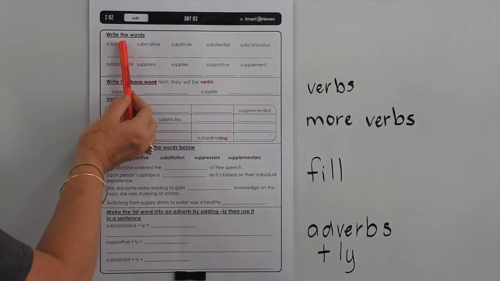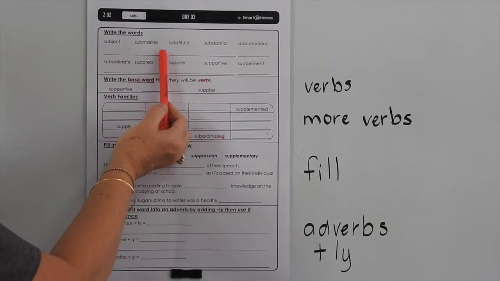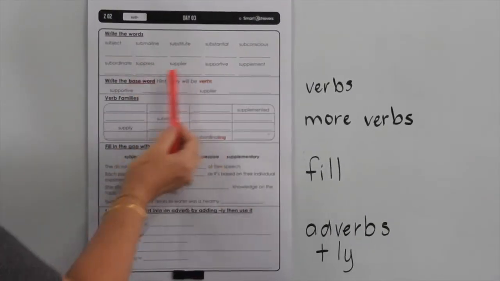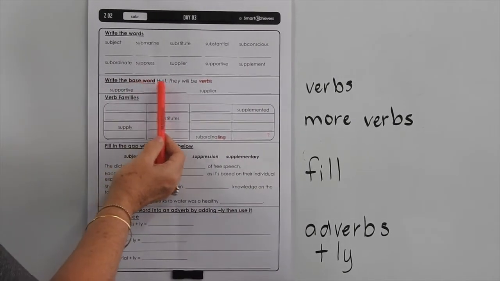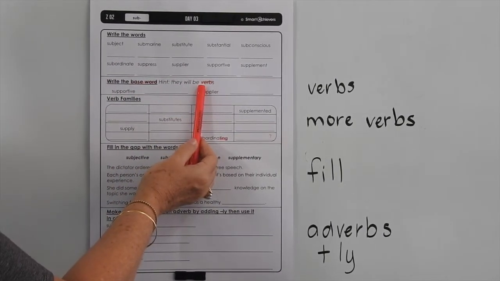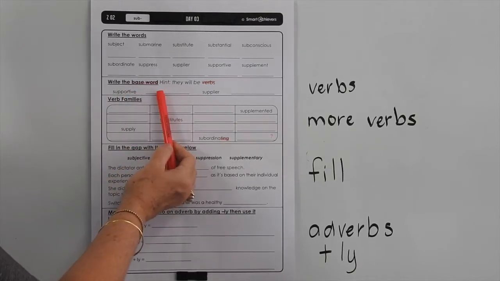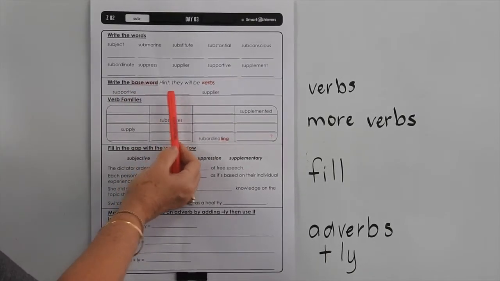You simply have to cover and write the words underneath each of these given words here. Then down here you write the base word and they're all going to be verbs, so just be aware of that. So supportive, what will you write as the verb or the base word for that?